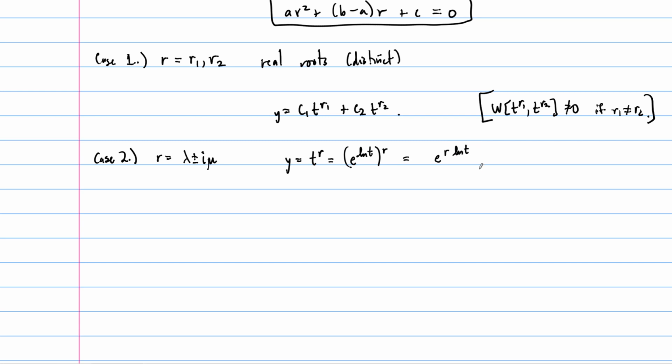Okay, and if we plug in our values for r, look what it's going to be. It's going to be e to the lambda ln of t times e to the plus or minus i mu natural log of t. This first term, that's just t to the lambda.